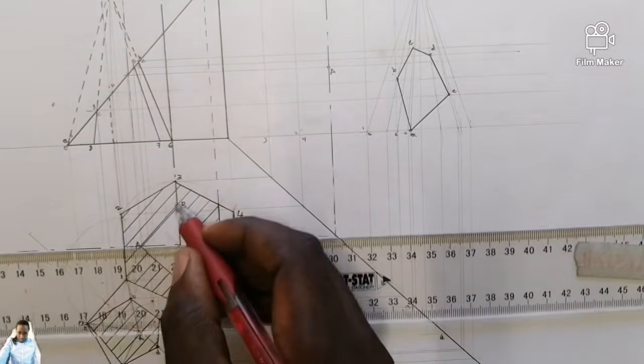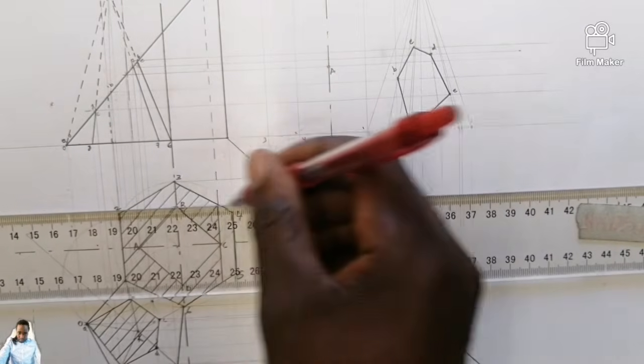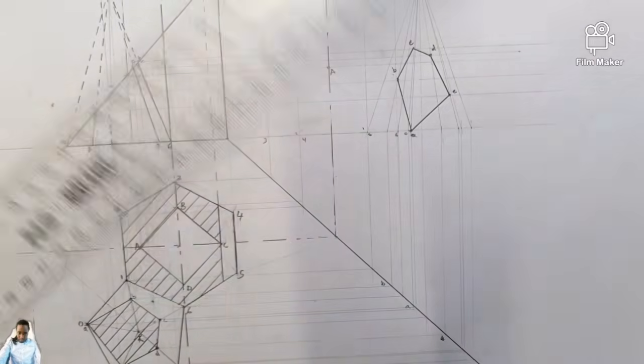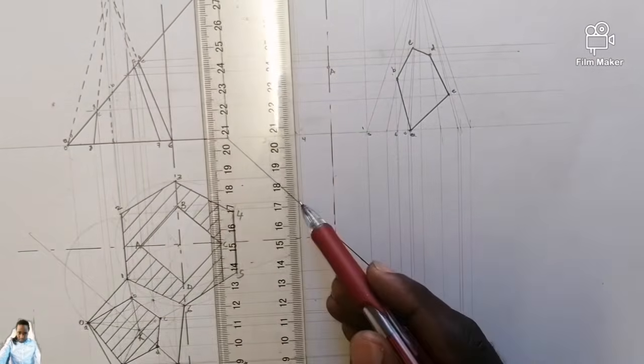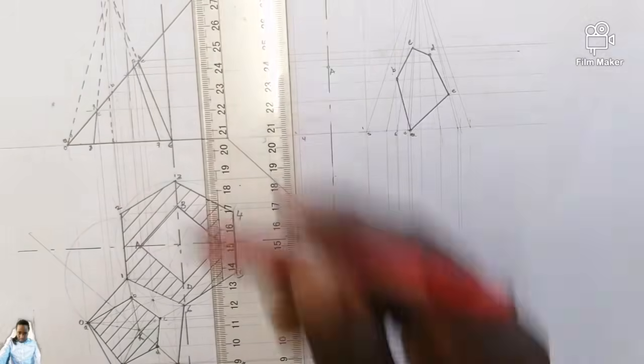So point B is this one. There it goes. Once it touch there, take it up. Isn't it?